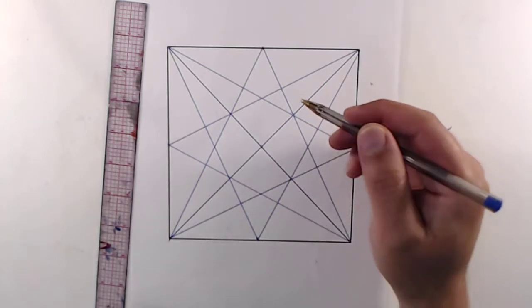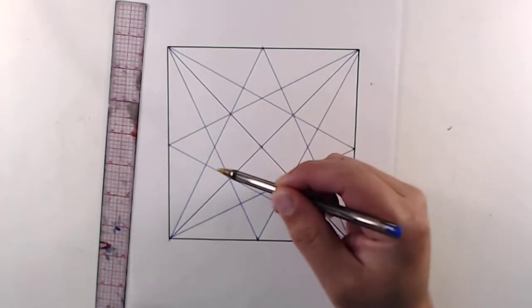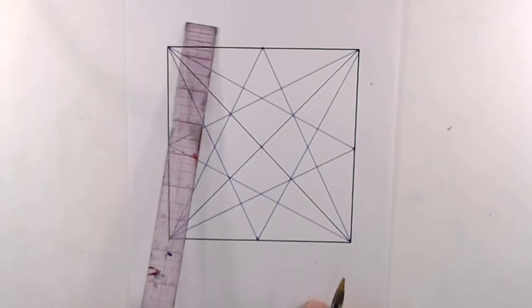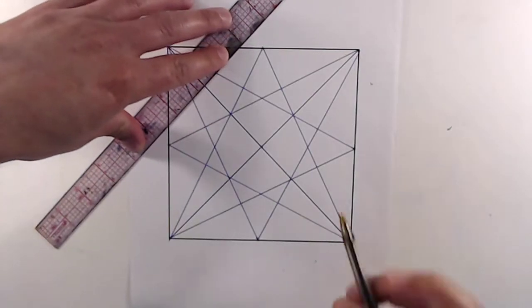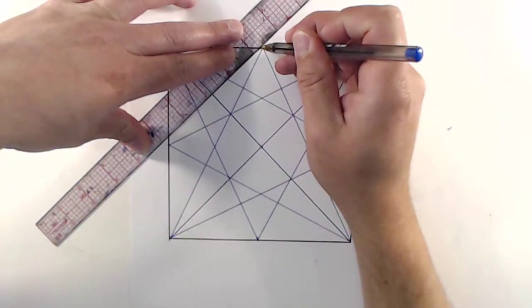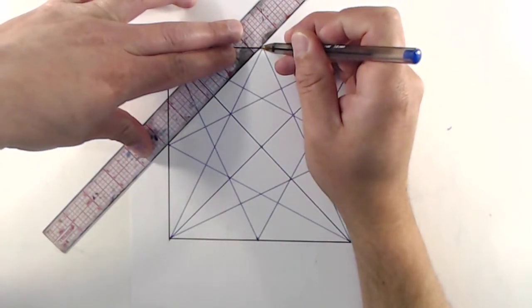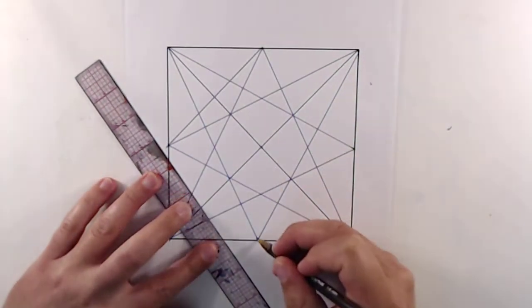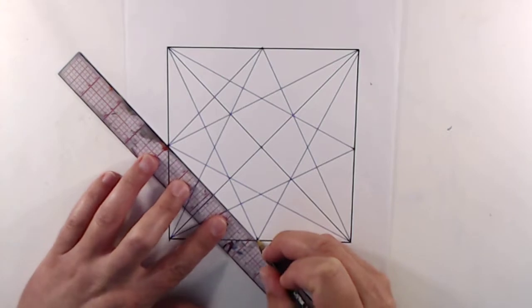So everywhere lines cross, these are known as eyes or nodes. And those become important markers in terms of measurements. Now let's draw a counter corner square along these 4 points.